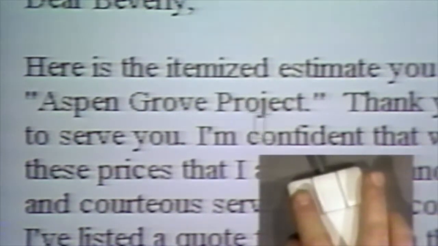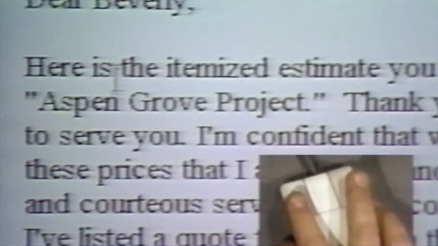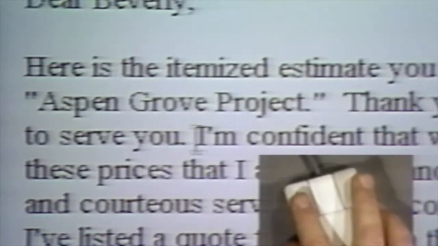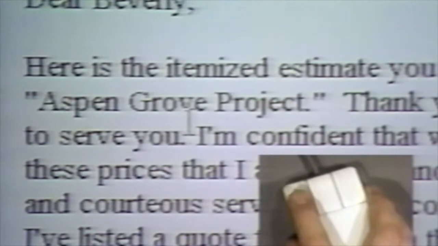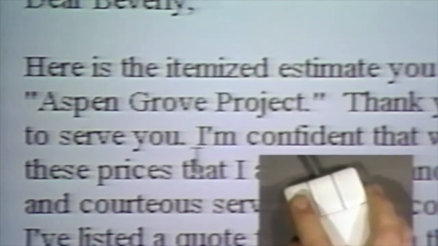We use the mouse to position the cursor in the text. This vertical line is the mouse indicator, and we click this using the left mouse button to position the cursor. Then we can type beginning at that point, and the text will be inserted there.